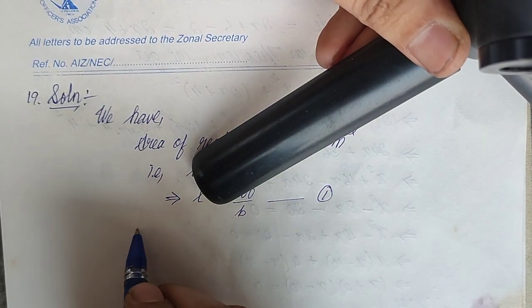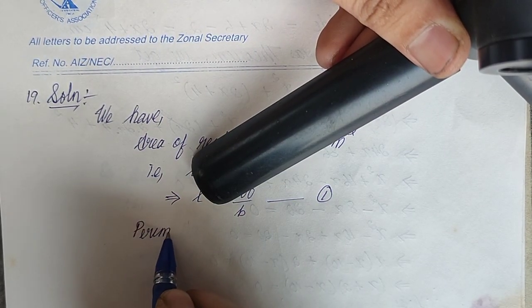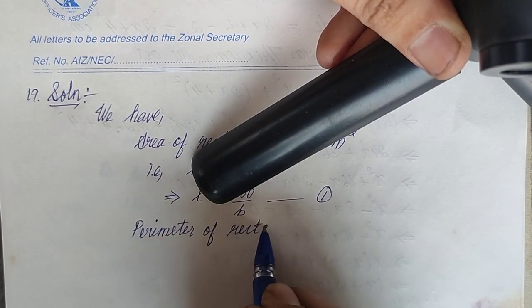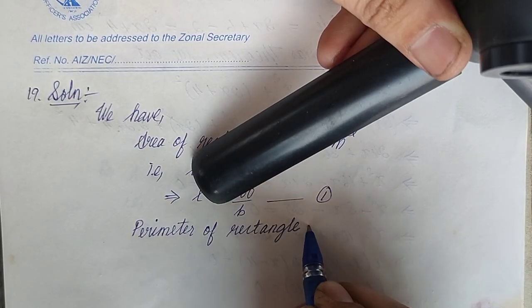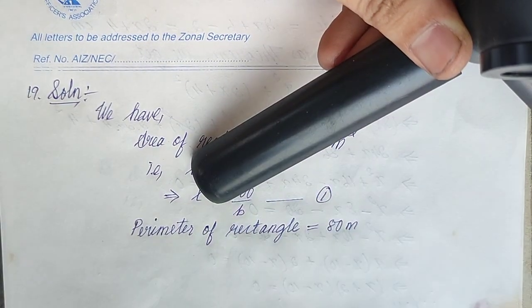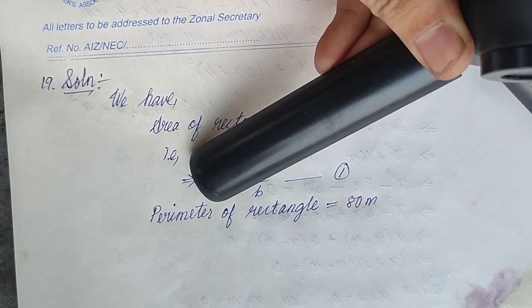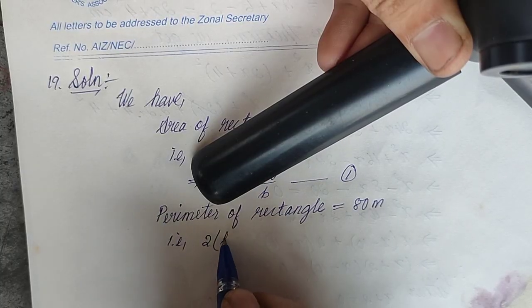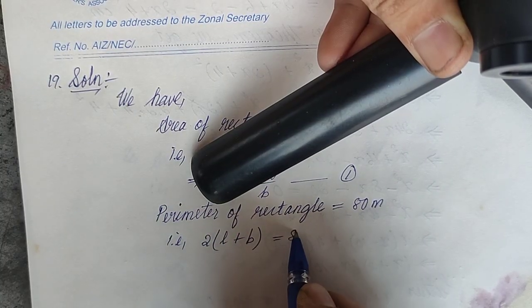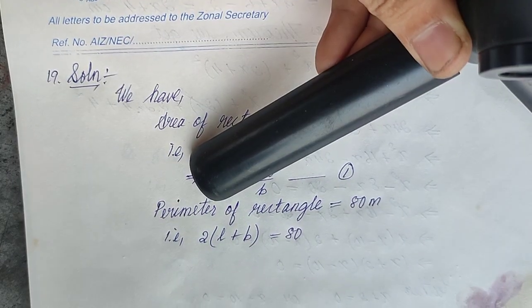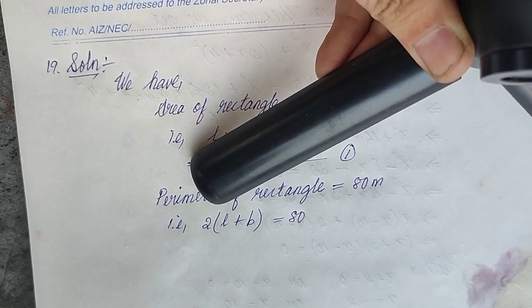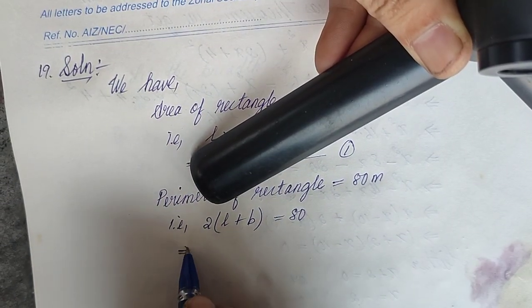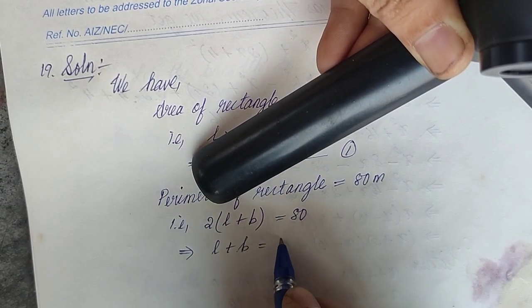Next, perimeter. Perimeter of rectangle is 80 meter. Perimeter of rectangle formula is 2 times length plus breadth is equal to 80. Dividing both sides by 2, length plus breadth is equal to 40. This is equation 2.